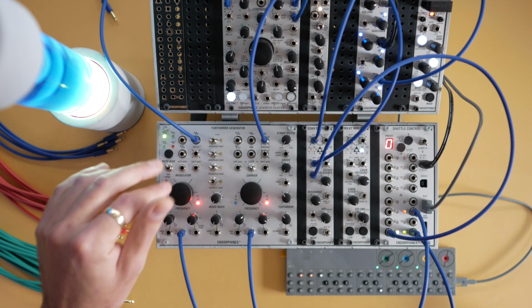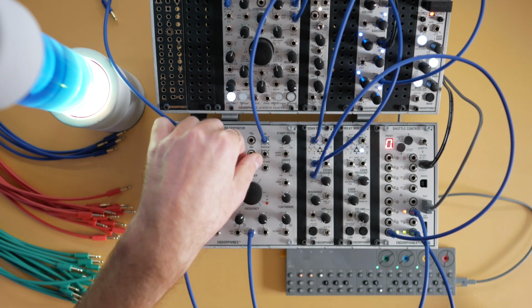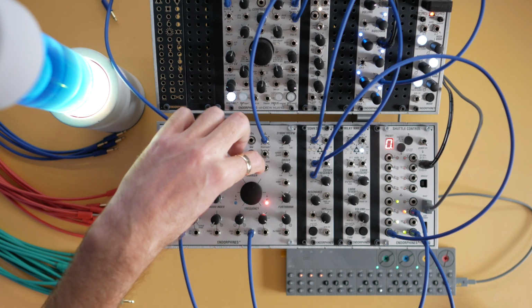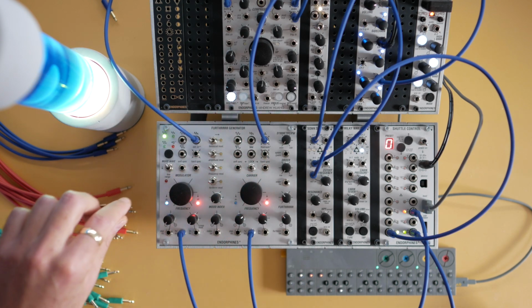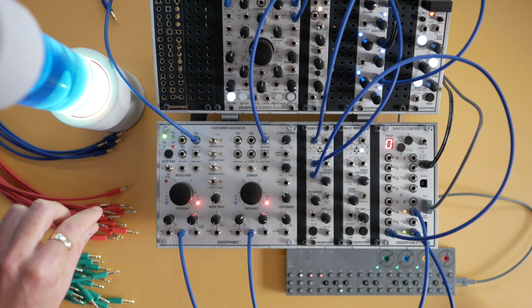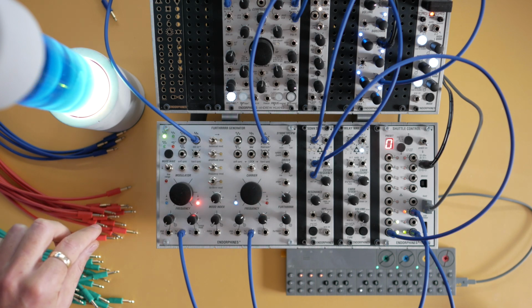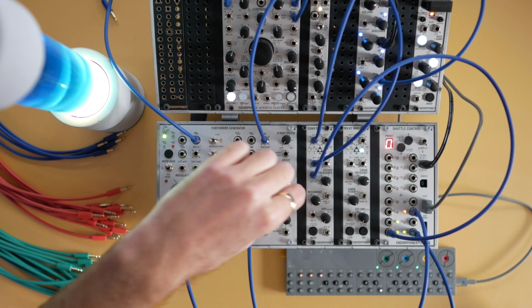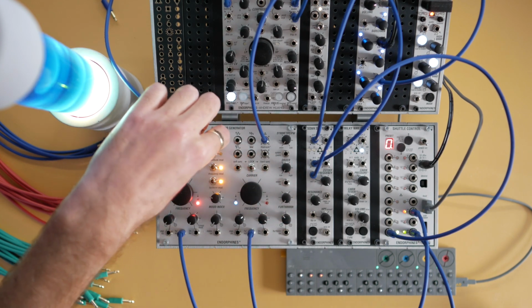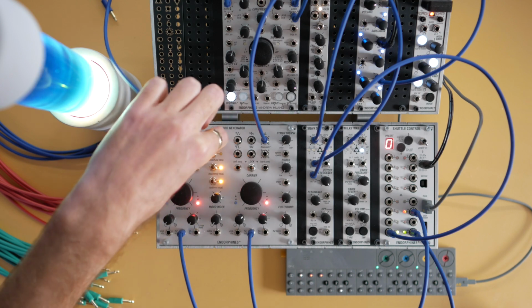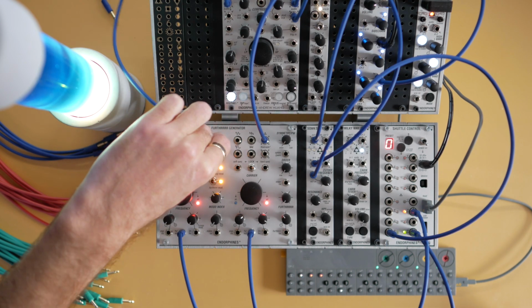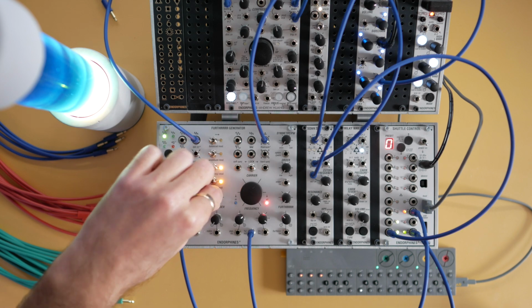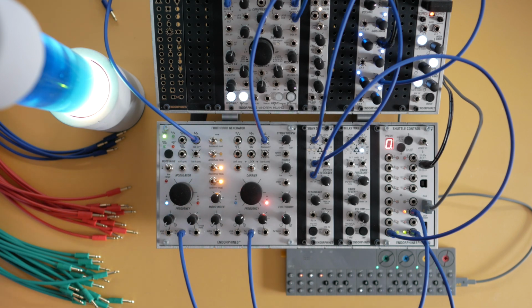Now let's have a listen what happens if we flick some of these switches. Doesn't sound too bad.